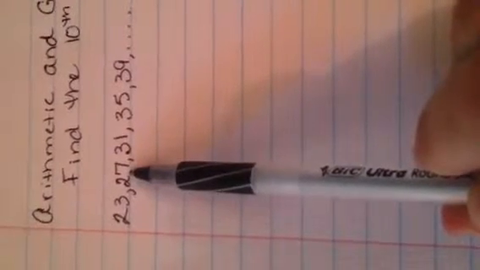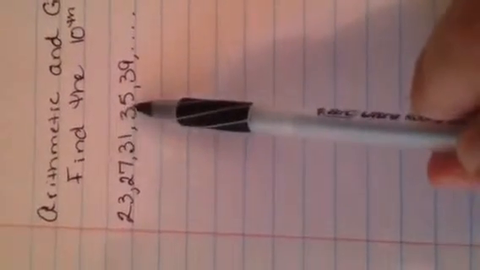What you want to look at: am I adding by the same number each time to get from term to term, or am I multiplying by the same number? So look at this sequence. From 23 to 27, I've added 4. Added 4, added 4, added 4. I added the same number each time, so that makes this arithmetic. And our common difference, the number that we're adding each time, which could be a negative, if you were wondering. Well, I'm not here though. My common difference is 4.